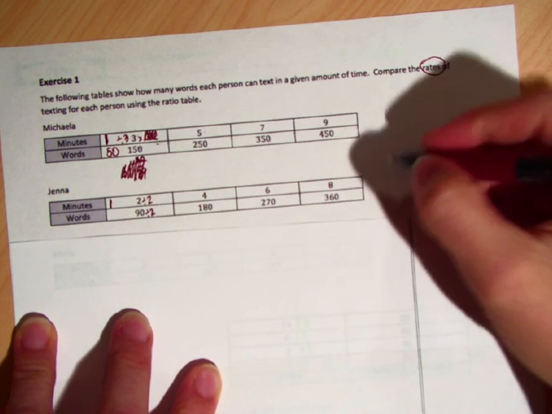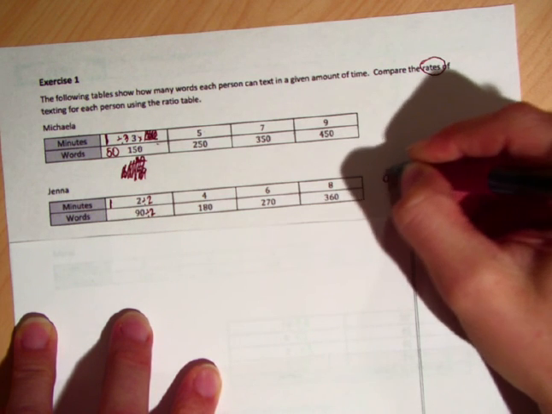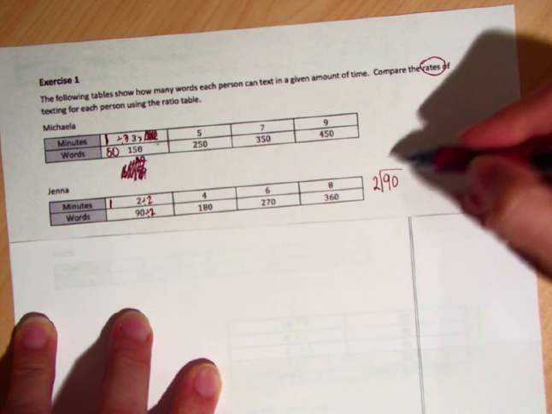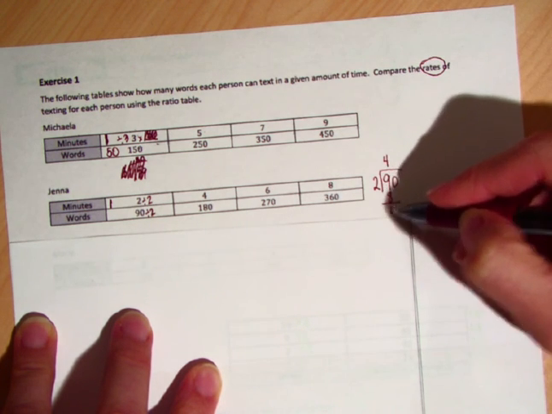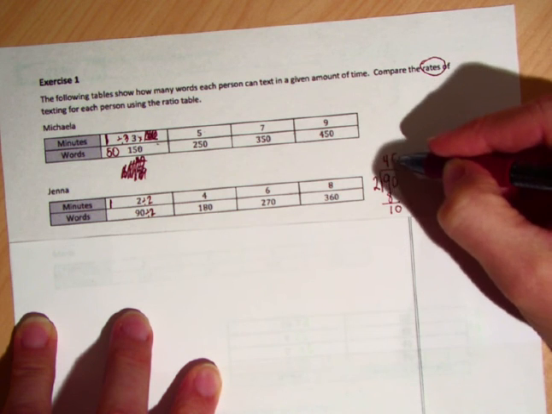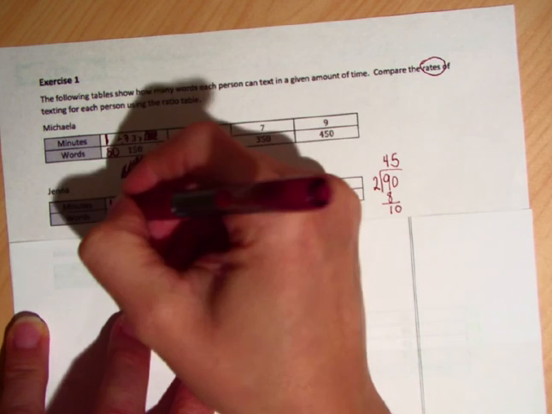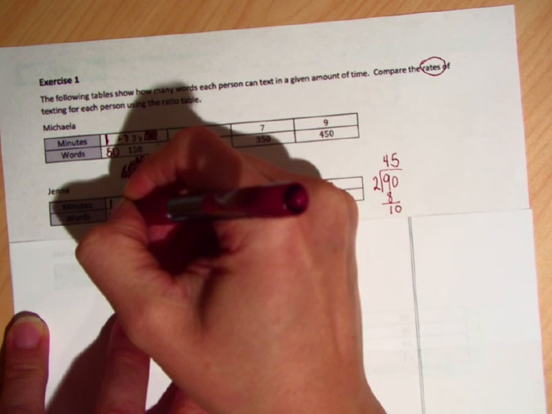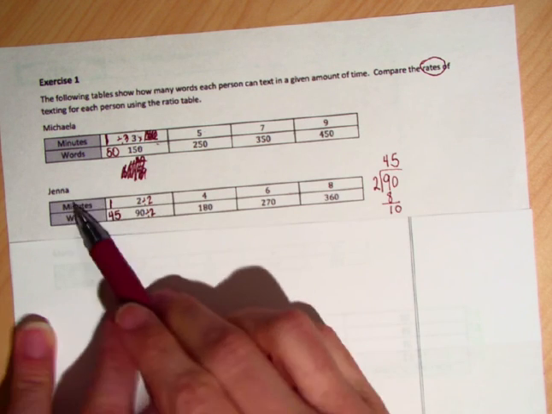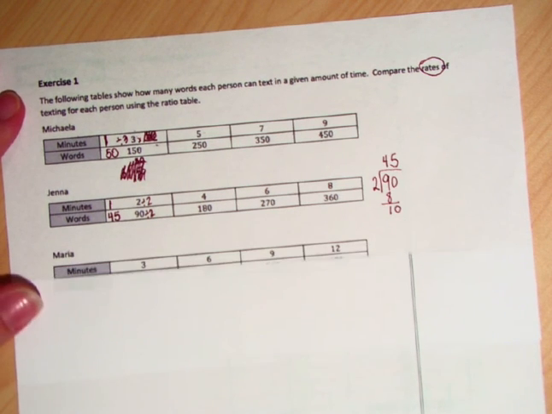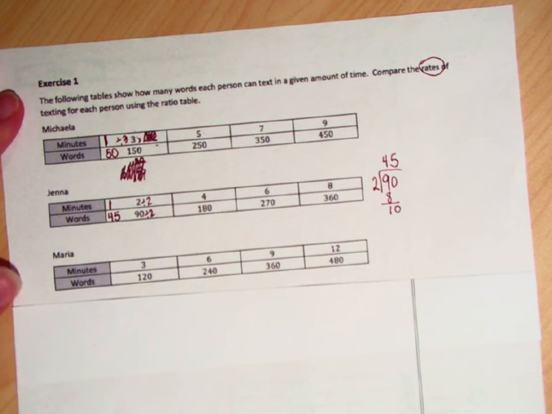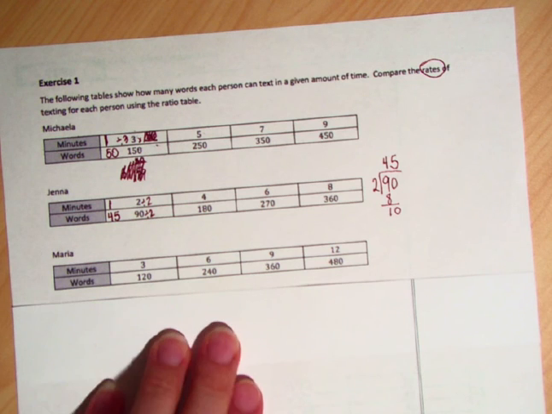And 90 divided by 2, I'm going to do over here, is, I see 4. And 10 divided by 2 is 5 evenly. So 90 divided by 2 is 45. So Jenna can type 45 words in 1 minute. All right, and this is all the information that we need to compare these.